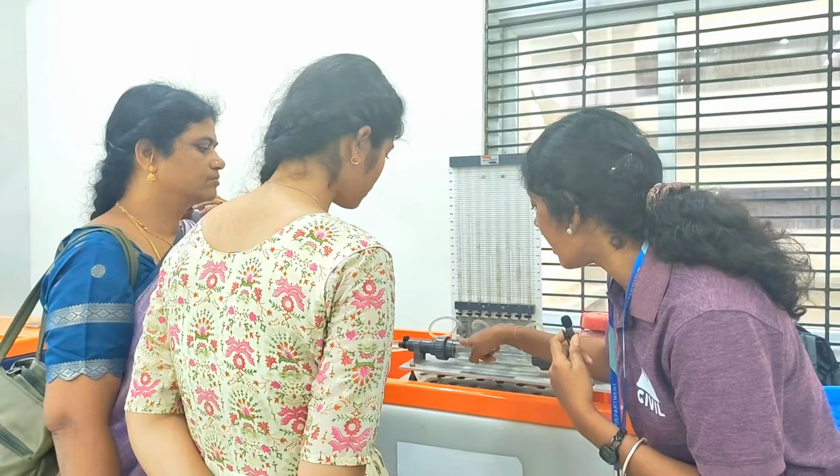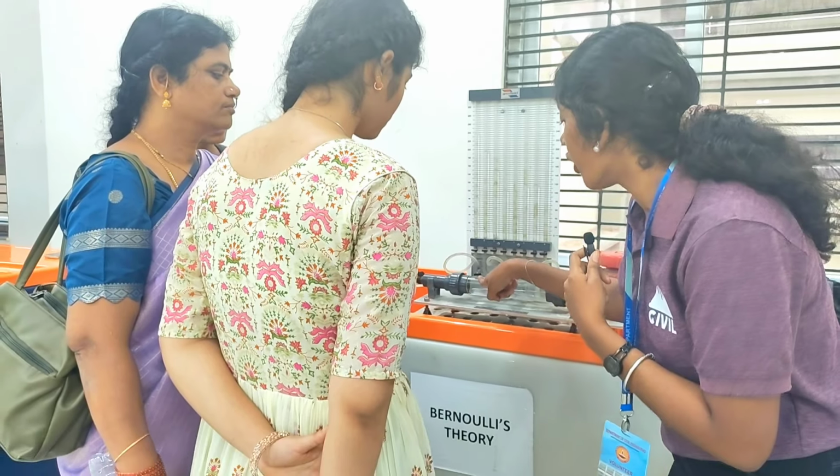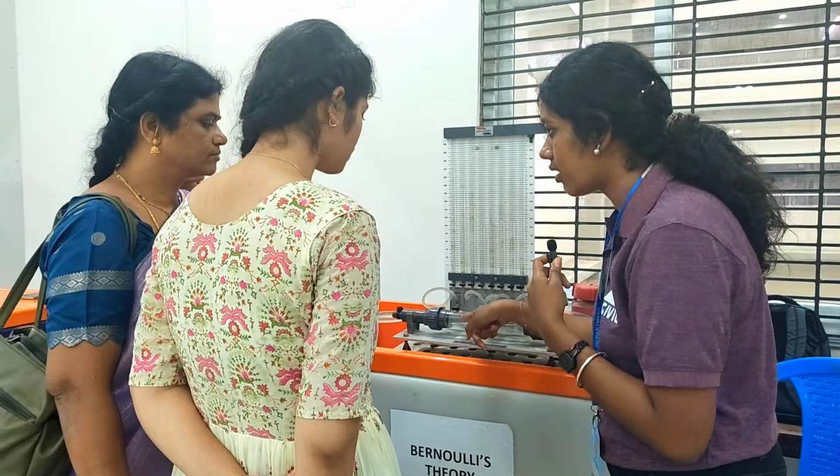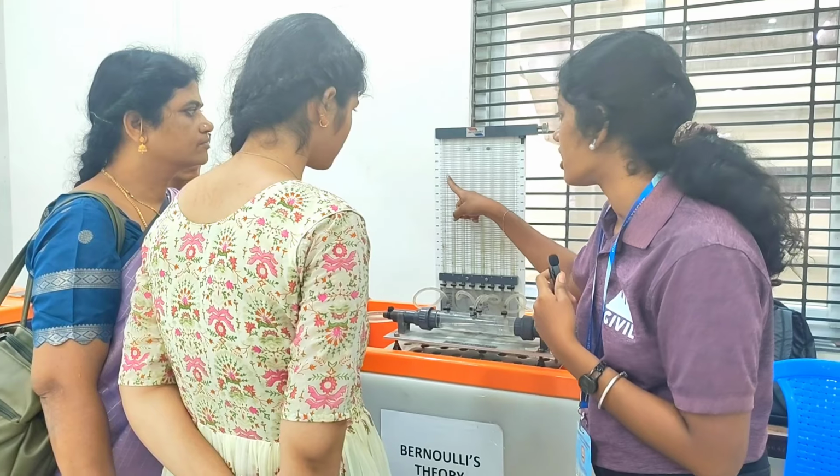Here in this area, the area is high, so the velocity will be low. The velocity decreases, the kinetic energy has to decrease. So the other energy, the pressure energy, has to increase.